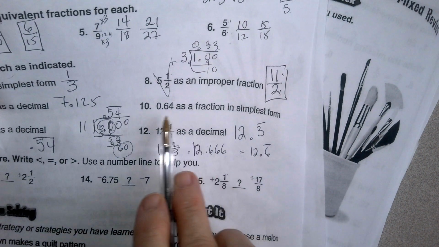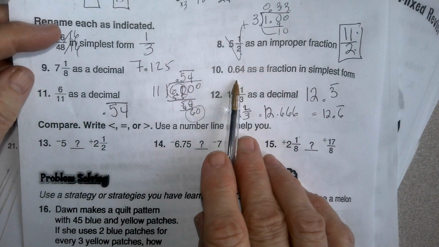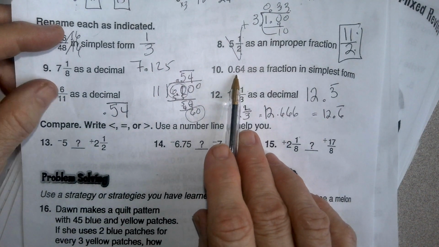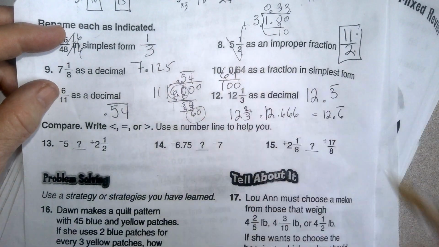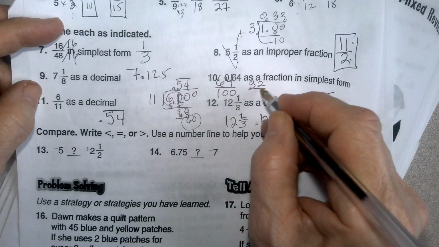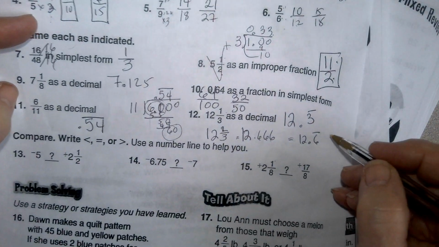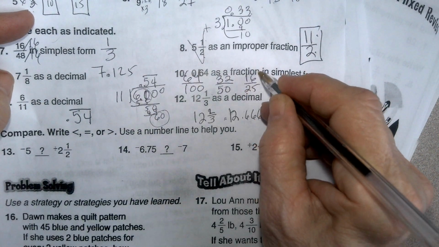Then this one, make it as a fraction. What is that going to be? 64 hundredths, and then we can divide it by 2, which is 32 over 50. Can we divide it by 2 again? Yes. So 16 over 25. And I think that's it.